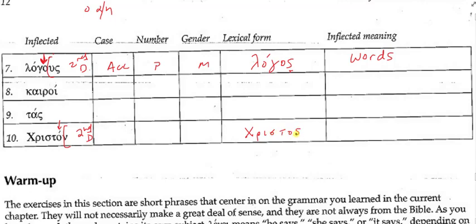Christos. And if my lexical form has a second declension omicron followed by a sigma case ending, that must be what gender? Masculine. And that means this nu can't be any of the neuter nus, can it? I have to find the nu for the masculine side, and how many nus are on the masculine column? Only one, and that is accusative singular. And so I'm going to translate this as Christ. One Christ, right? Good.